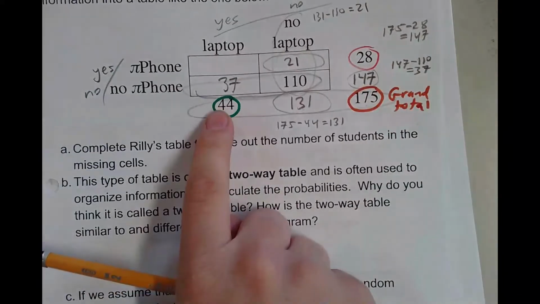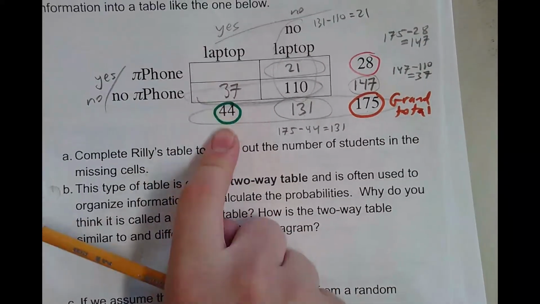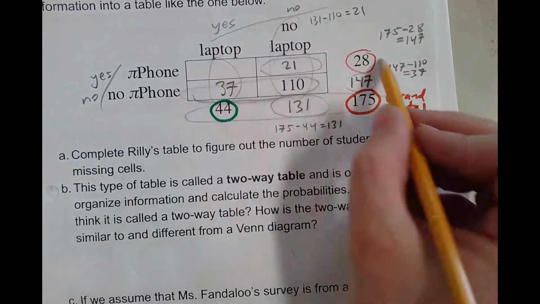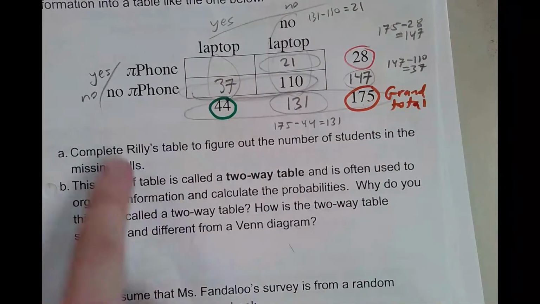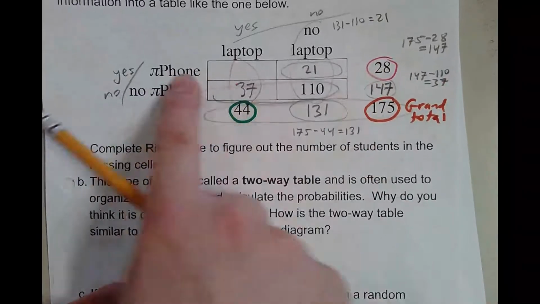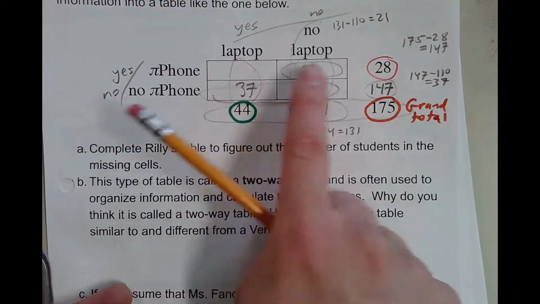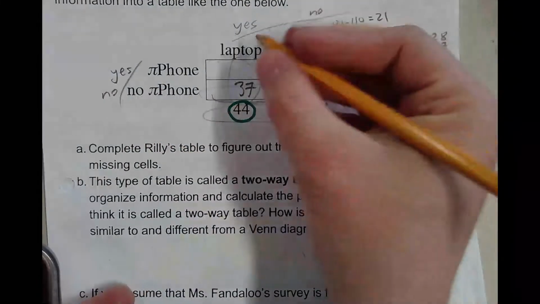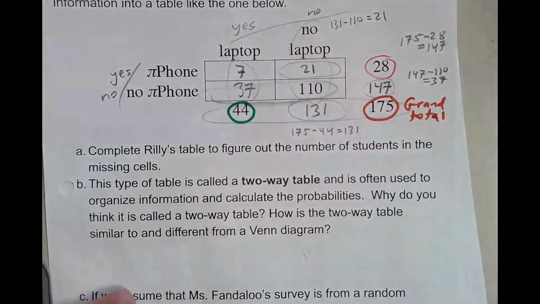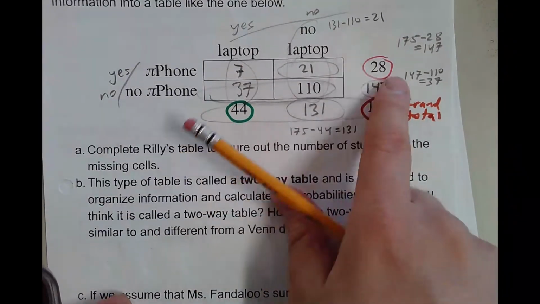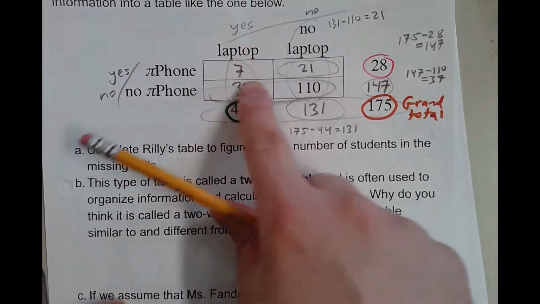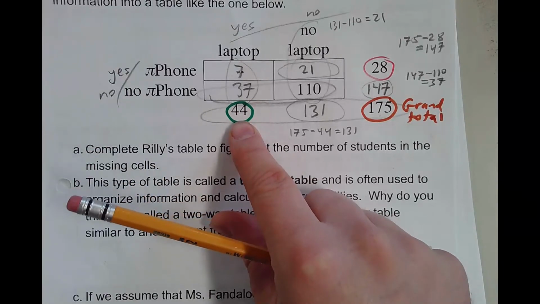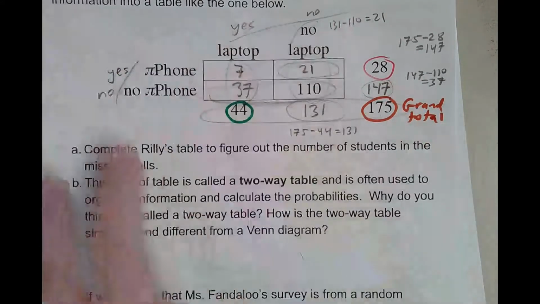And then for the last piece, we can figure that out just by doing subtraction this way or subtraction this way. Now, which one looks a little easier to you? Probably this way, horizontally. What number plus 21 equals 28? Of course, it's 7. So 7 plus 21 equals 28. We can confirm we did it correctly. 7 plus 37 is 44. Yeah, so everything will add up correctly.